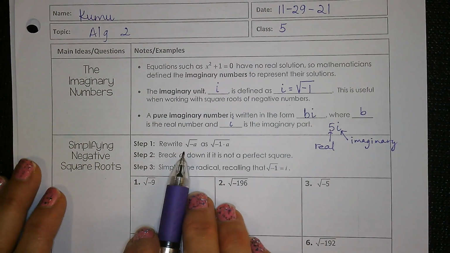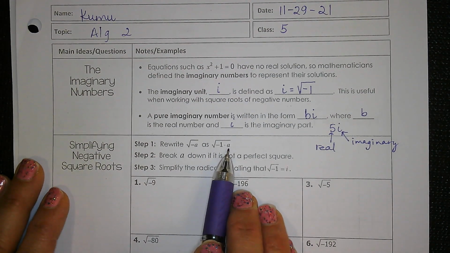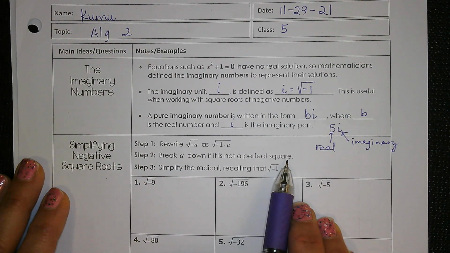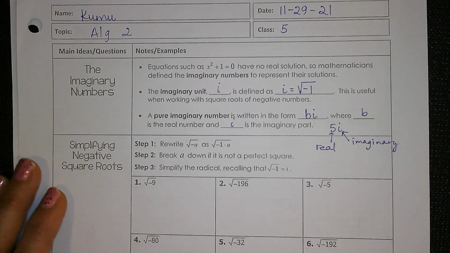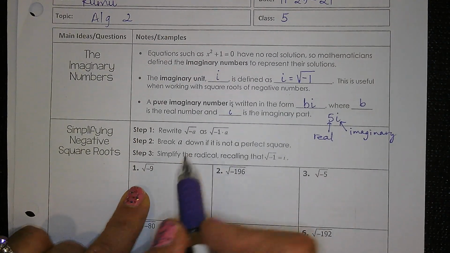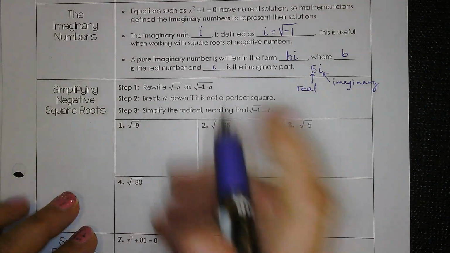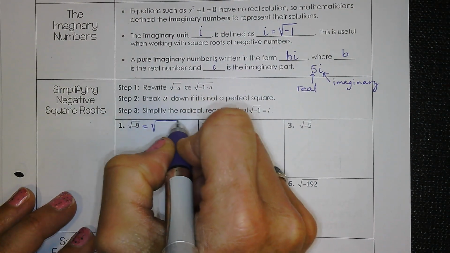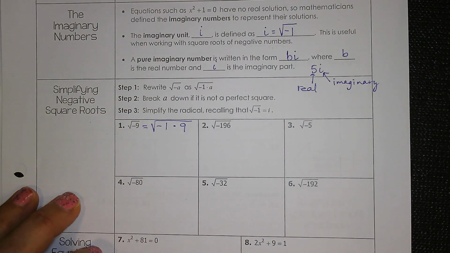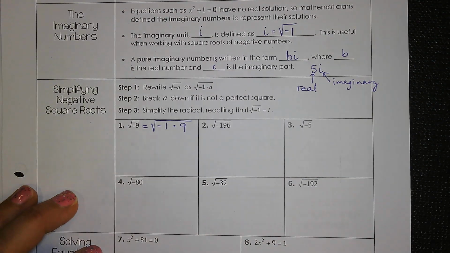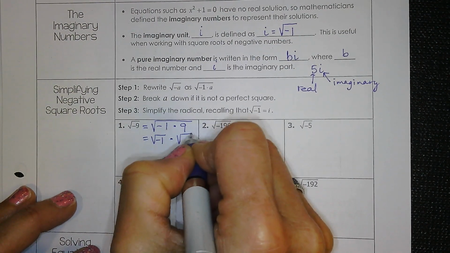So here's how you do it. You're going to rewrite any negative square root as -1 times that number. Then we're going to simplify that number if it's not a perfect square, and then you're going to simplify the radical with that fact. So here's how it works. Number 1, I have the square root of -9. You'll notice that all of these are negative numbers. So I'm going to rewrite this as the square root of -1 times 9. And now I'm going to break it apart because I can. So it's the root of -1 times the root of 9.